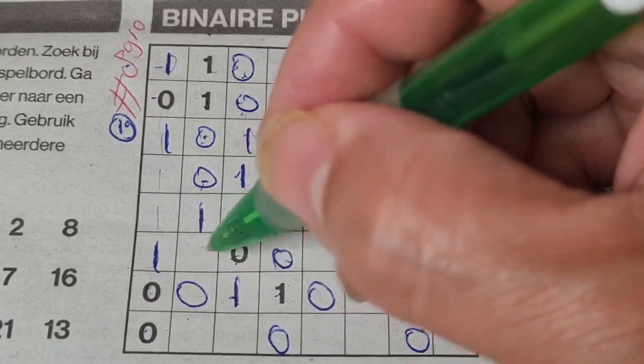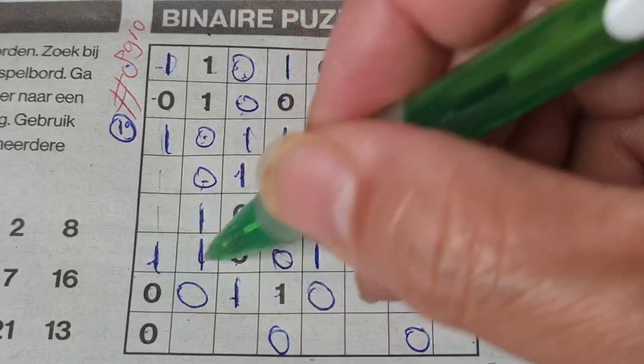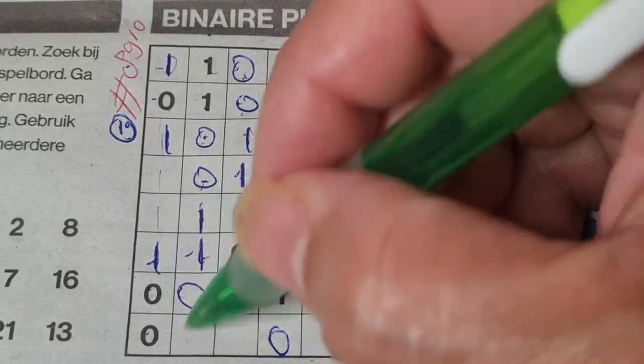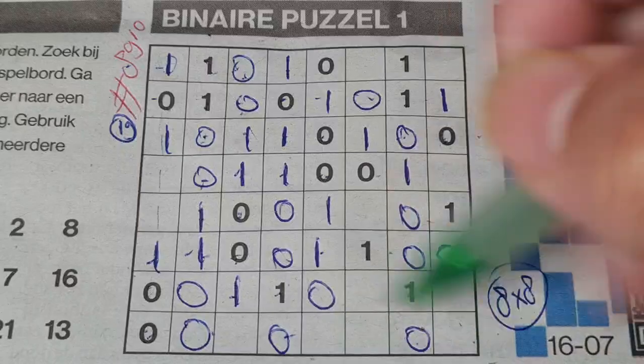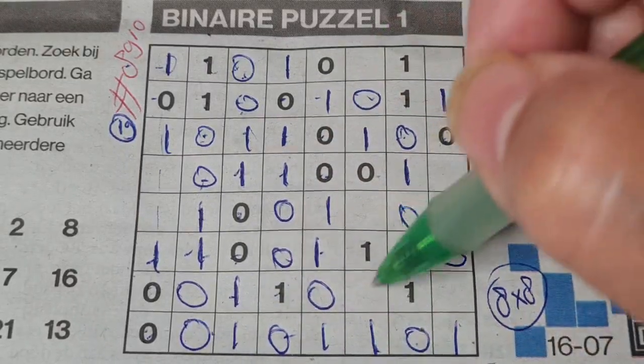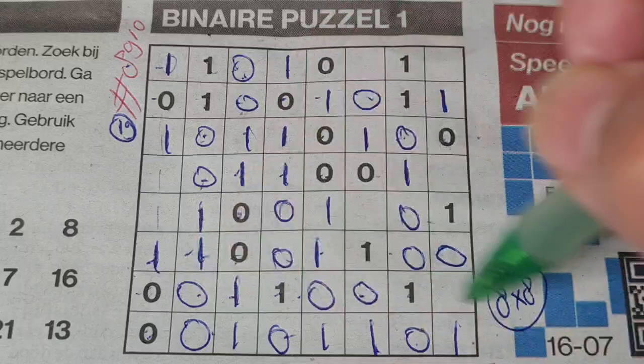Double 1, double O, here 1, there 1. 4 1's we have here, so the rest are O's. 1, 2, 3, 4 1's, so the rest are O's. 1, 2, 3, 4 O's, so the rest are 1's. Between the 1's comes an O. 4 O's we have here, so the rest are 1's.